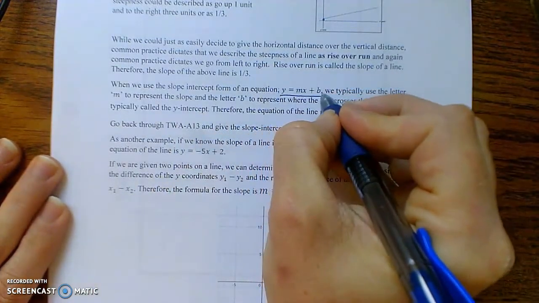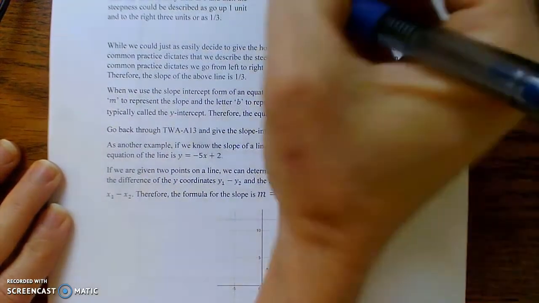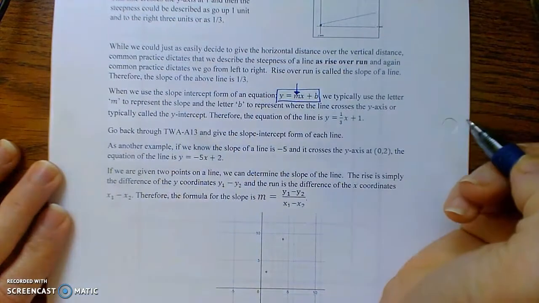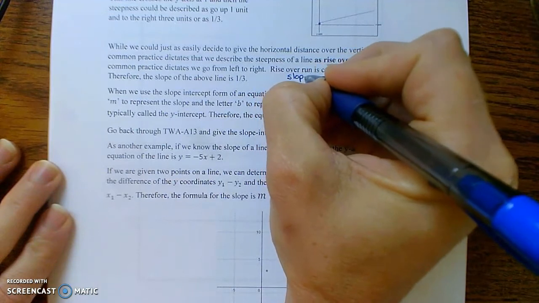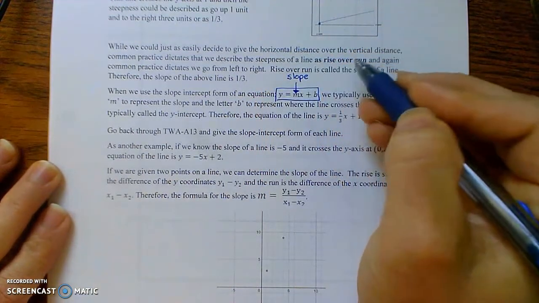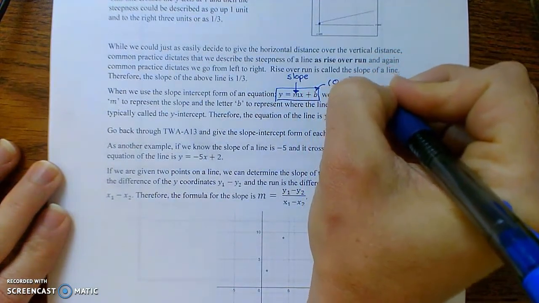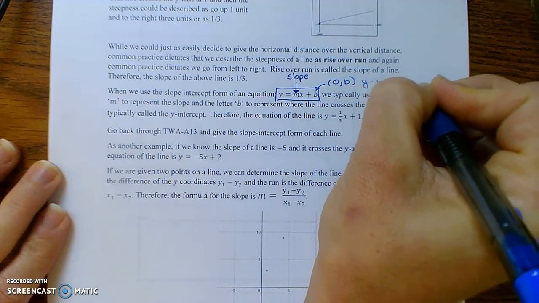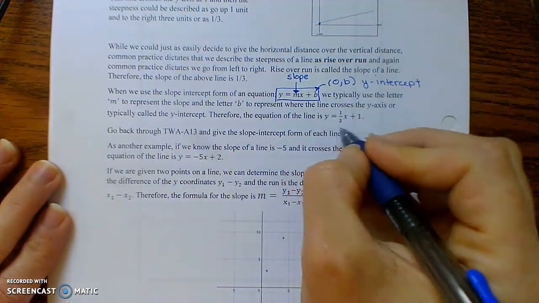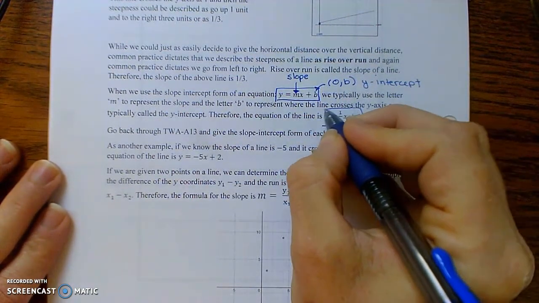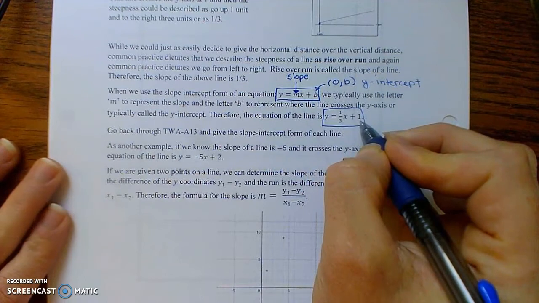If you're given an equation in the form y equals mx plus b, that coefficient of x, the number that comes right before x, that letter m is usually what we use to denote the slope, so how much you go up to how much you go over. And the letter b, or 0 comma b, is the y-intercept. That's where the graph crosses the y-axis. So, for example, if you have an equation like y equals 1/3 x plus 1, 1/3 is the slope, and 0 comma 1 is the y-intercept.